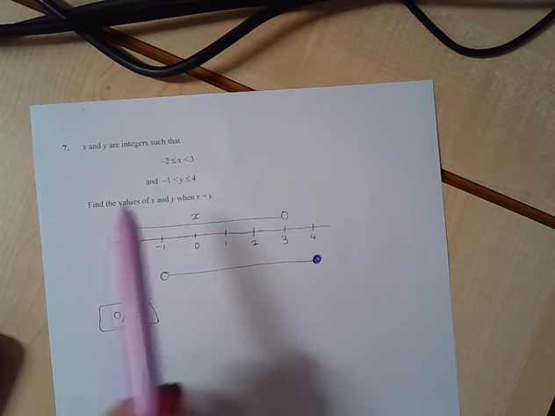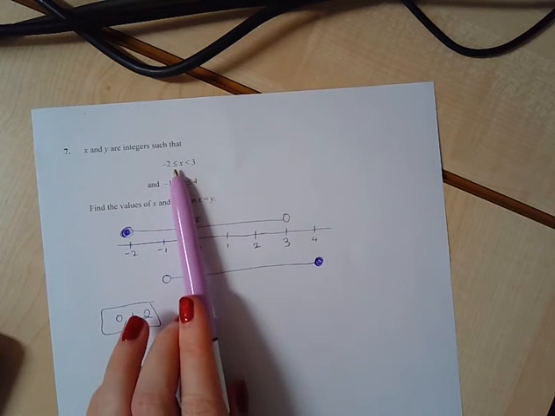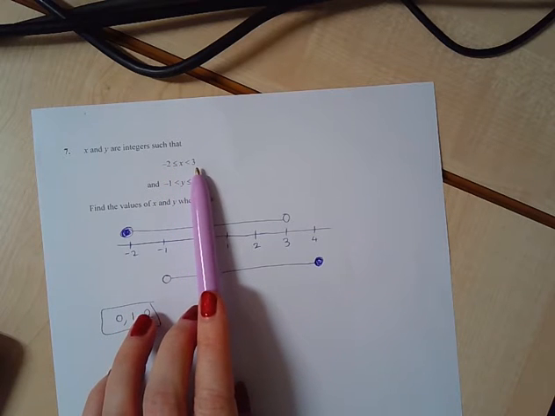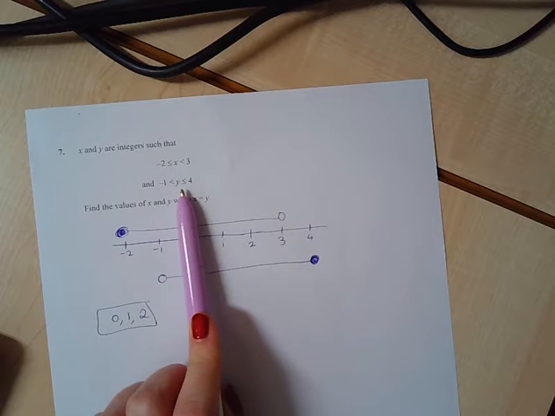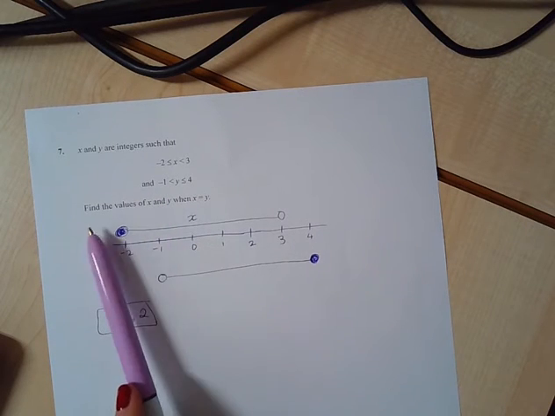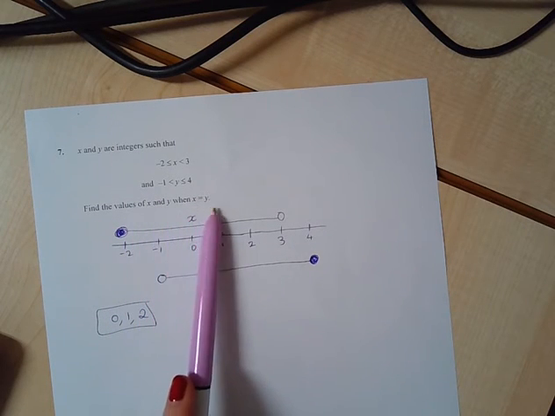So this one says x and y are integers such that x is bigger than or equal to -2 and x is less than 3, and y is less than or equal to 4 and bigger than -1. Find the values of x and y when x is equal to y.